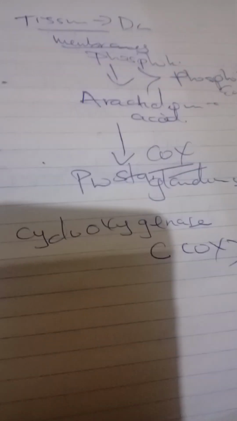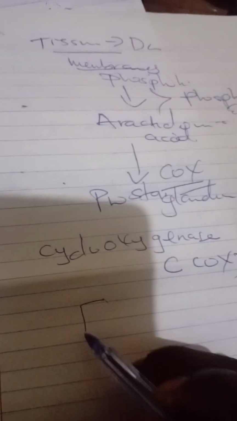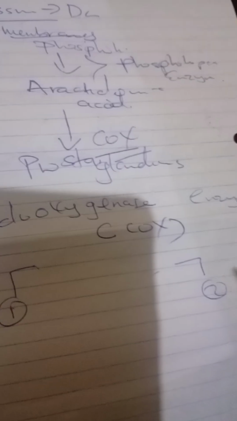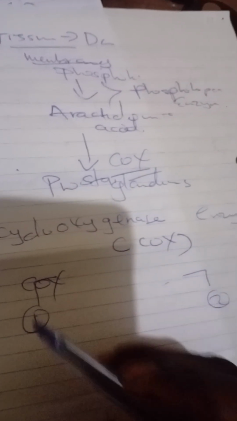And what is this COX enzyme? Basically, COX enzyme is what we call cyclooxygenase enzyme. In brackets, we say COX enzymes. So we have types of COX enzyme. We have two types, type 1 and type 2. So in summary, we have COX1 and COX2.